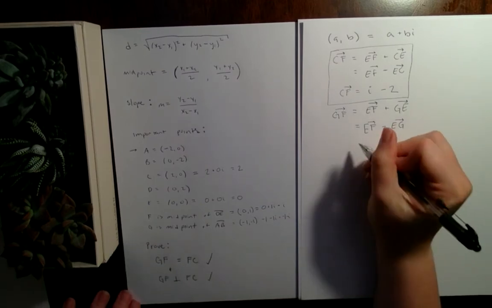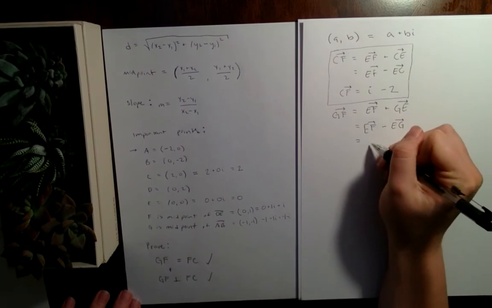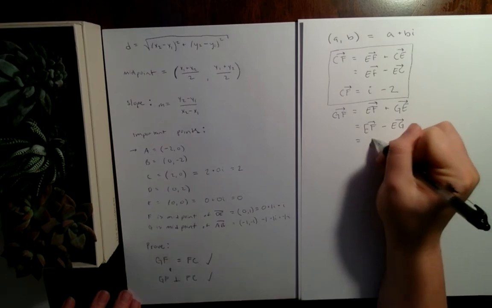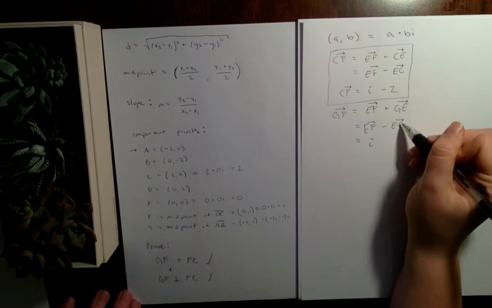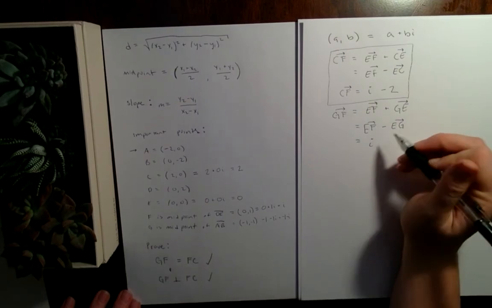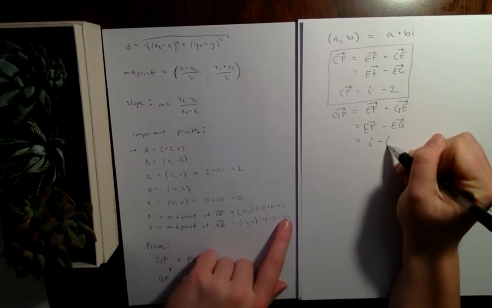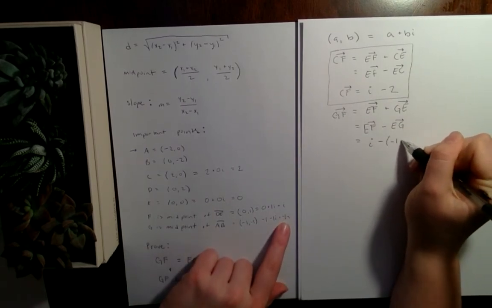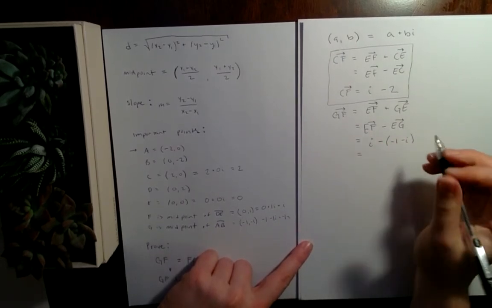And then we have a vector that maps to F, which we know is I, and then we have this vector G, which is going to be, it's a little bit of a handful, minus 1 minus I. So let's go ahead and simplify this a step further.